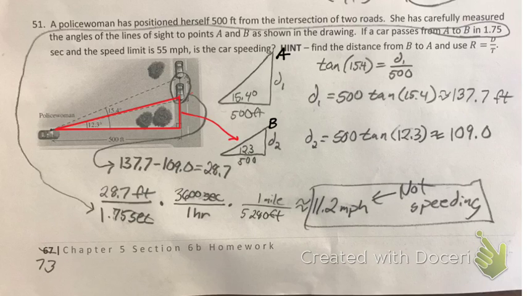So I didn't write that on there because I just kind of did it in my head, but what we really had was tangent of 12.3 equals my second distance divided by 500. Both these work out to something I can plug in my calculator, and the big distance is 137.7 feet. The smaller distance is 109. So the distance between them, which is our A to B, that's why I circled it and put it here, is 28.7 feet. So in 1.75 seconds, that car moved 28.7 feet.